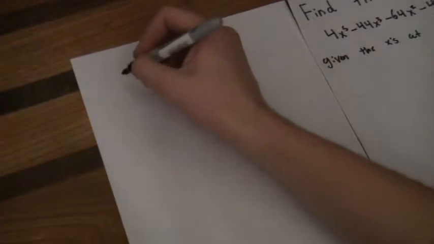Now, what do I mean by that? Well, right here, we've got, goes from x to the 5th power, x to the 3rd power. So when we go to do the long division, we need to fill in that blank.